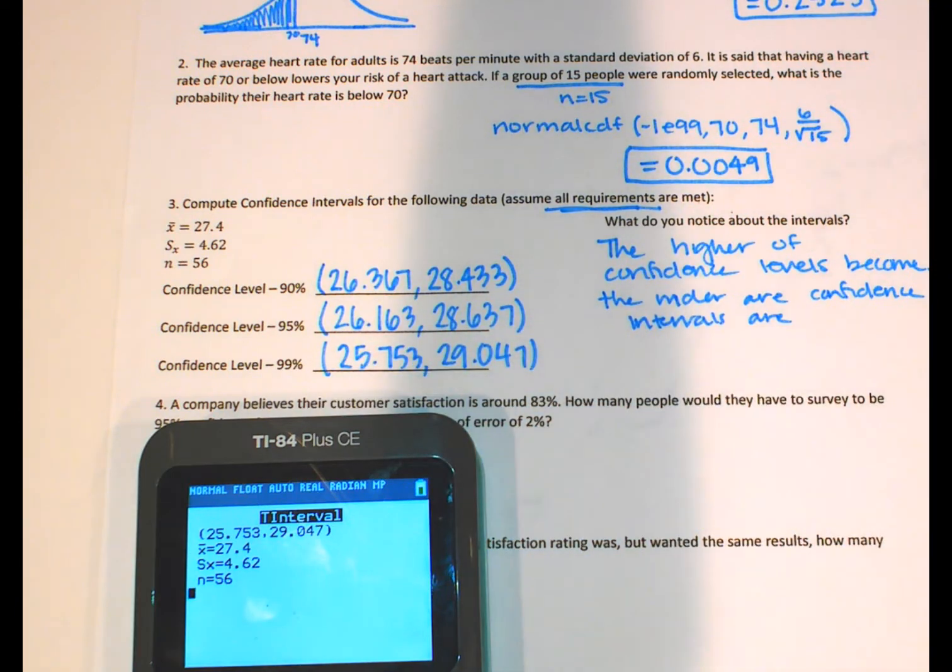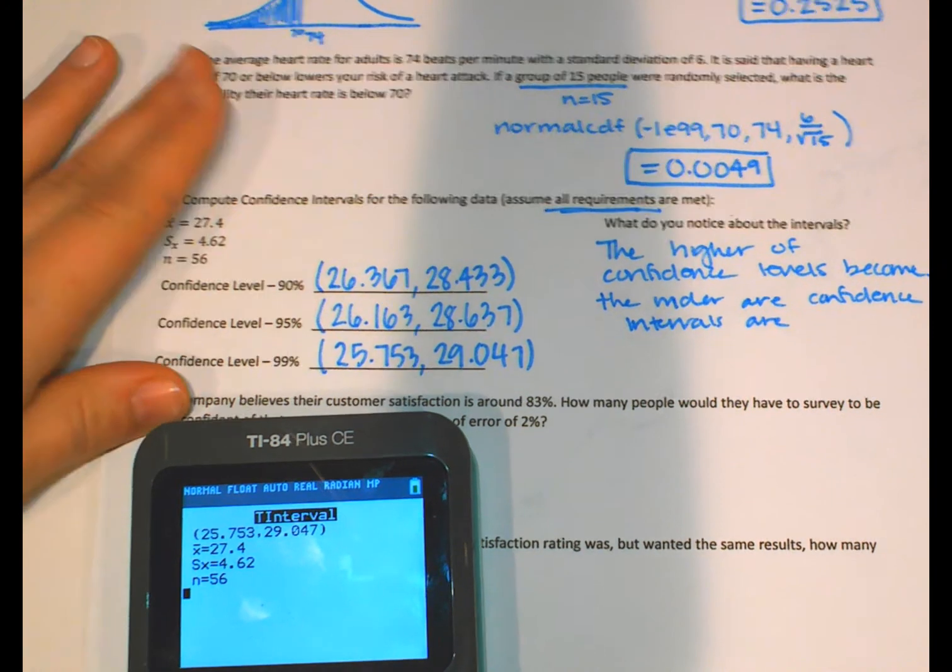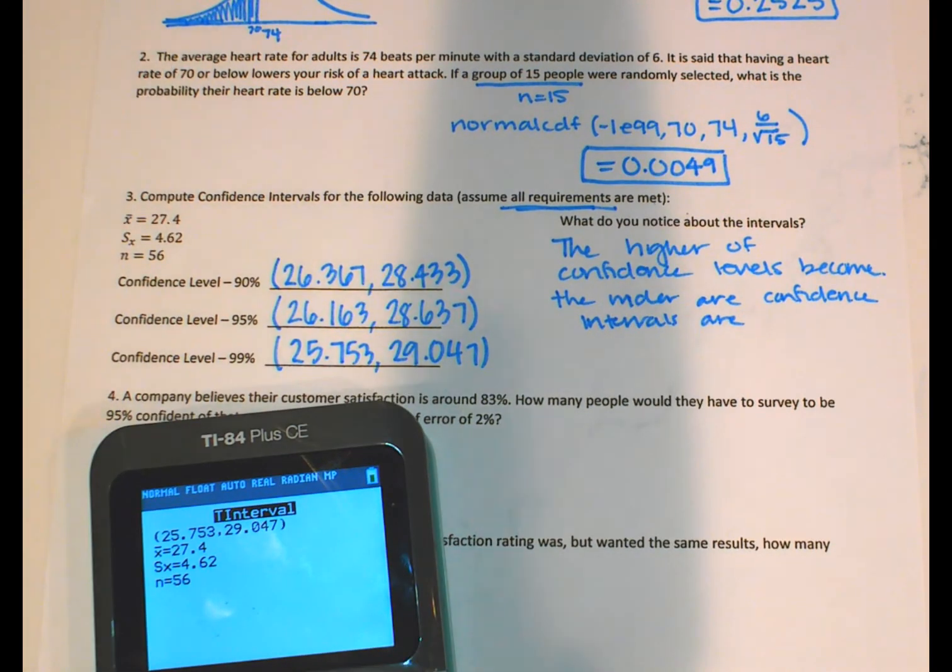That's because if I'm claiming to be more confident, I'm going to cast a wider net of possible values to make sure that I can say with certainty, at 99% confidence, that my number is in this interval. I'm going to need to make my interval a little bit wider to ensure that that number is actually there. So the higher your confidence level is, the wider your interval becomes to make room for that extra confidence.